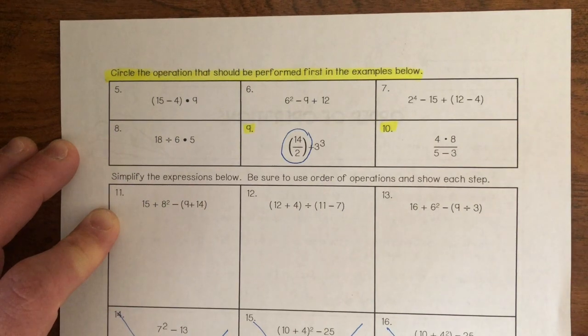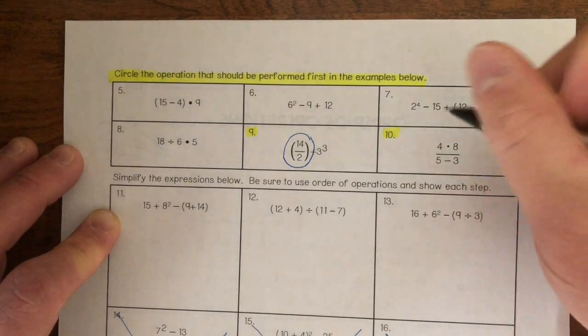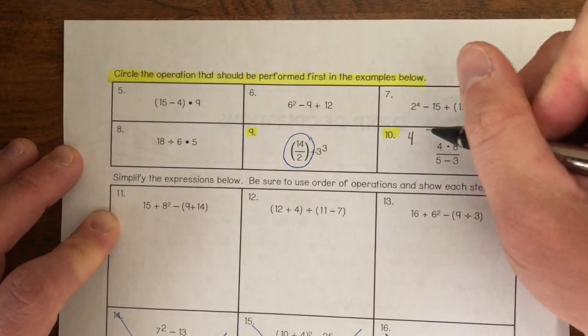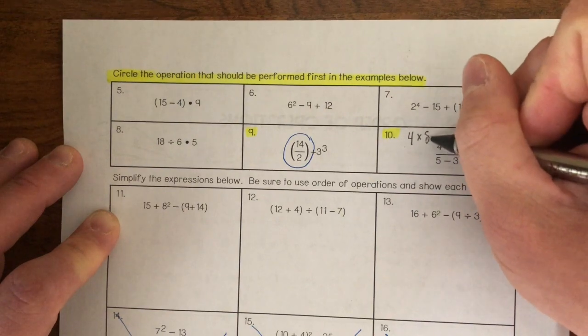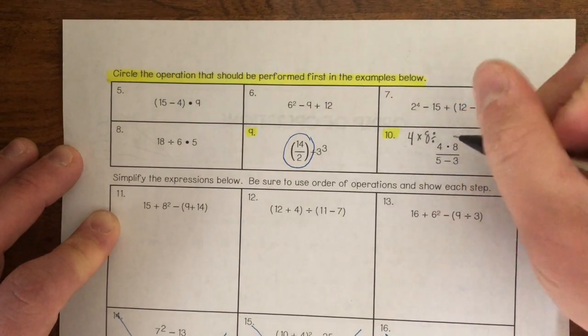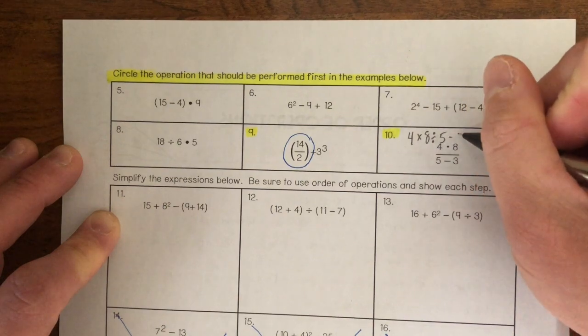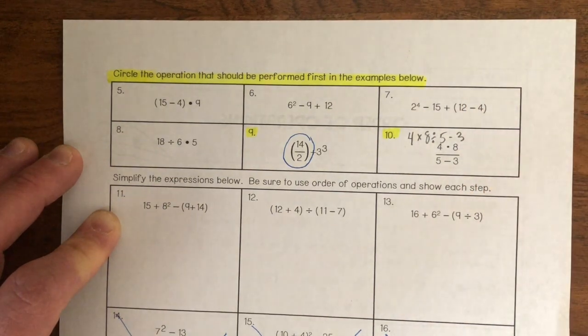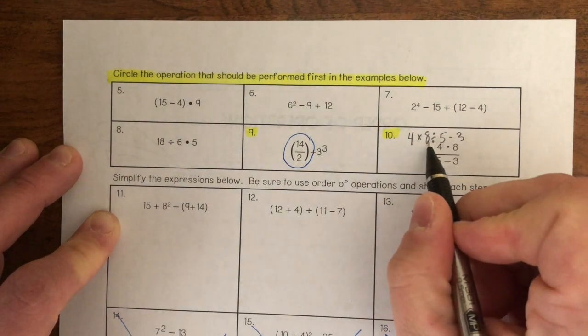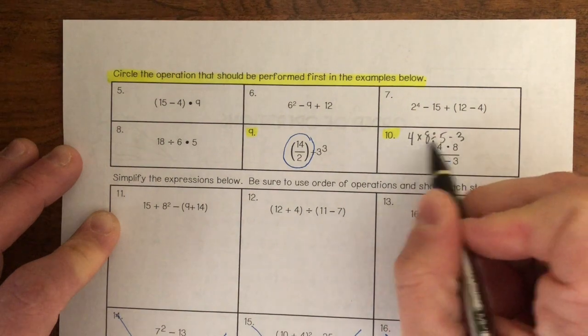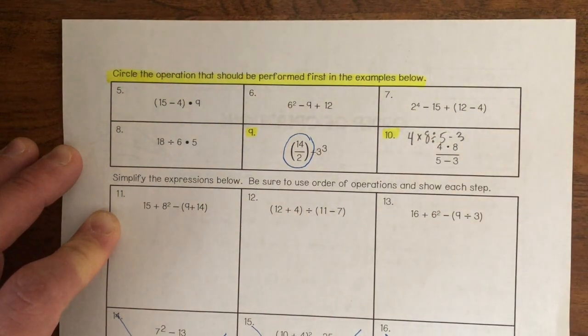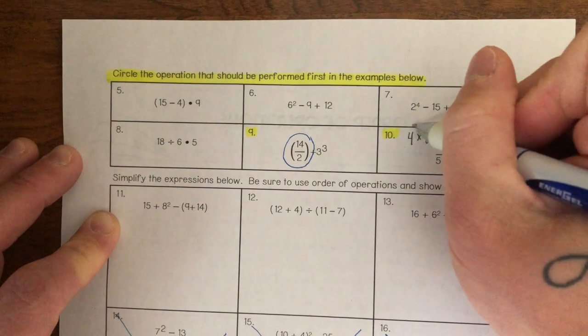Number 10 is a little bit confusing, so one of the things I like to do is rewrite the problem. So I'm going to rewrite this problem just like this. I have 4 times 8 divided by 5, take away 3. So in that problem, I have multiplication, division, and subtraction. But moving left to right, I need to do my multiplication first because it comes first when moving left to right.